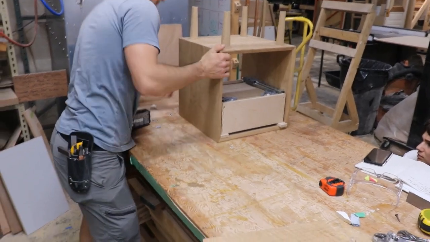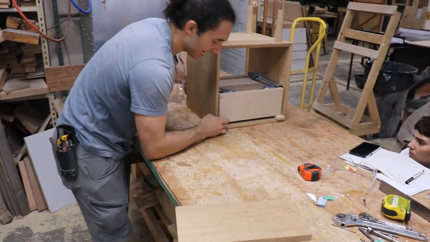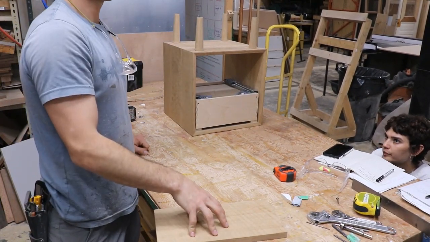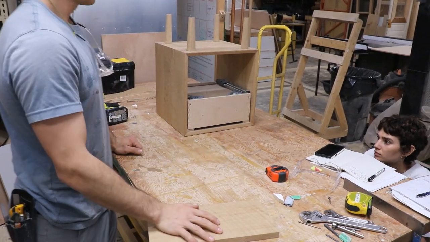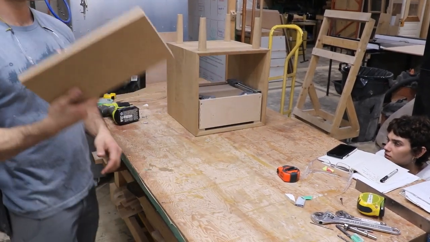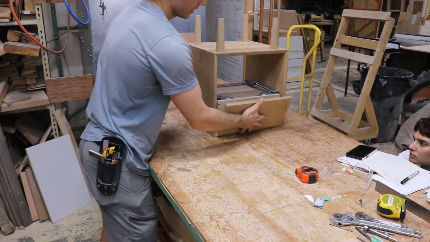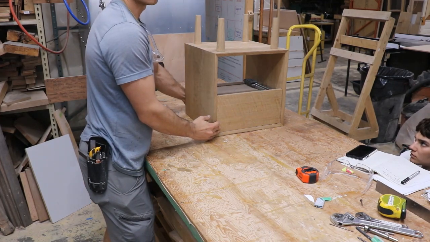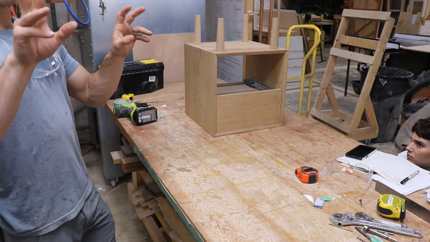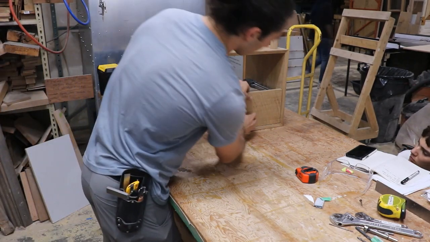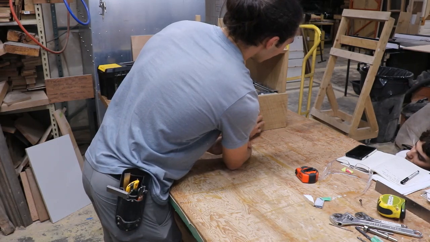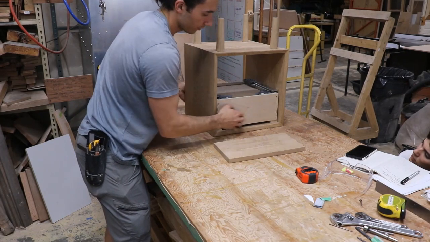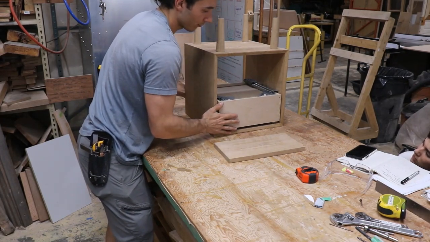So, I've got it in here. The reason that I need this is because I'm going to use this as a spacer to align the front to the back. In this instance, this is an inset drawer, which means that the front sits behind the front edge. If you decided you wanted to do a full overlay, where the front would sit on top like that, then it's the same idea, but you would align the front of your drawer with the front here.